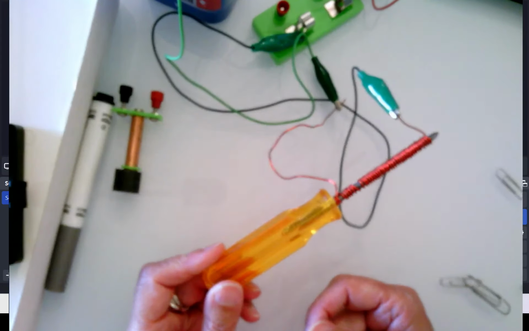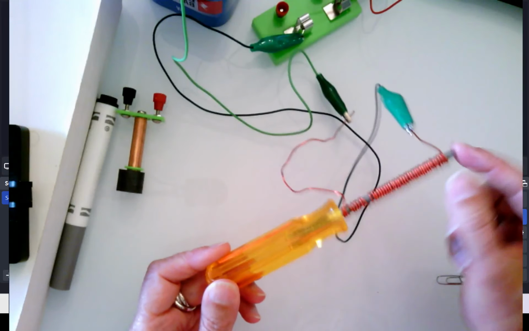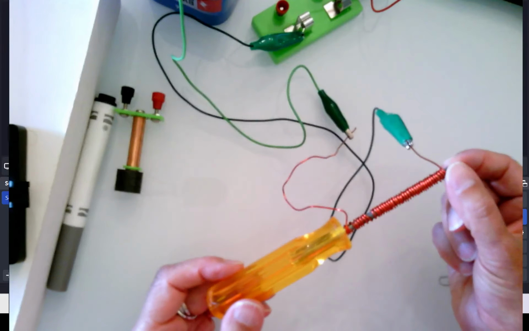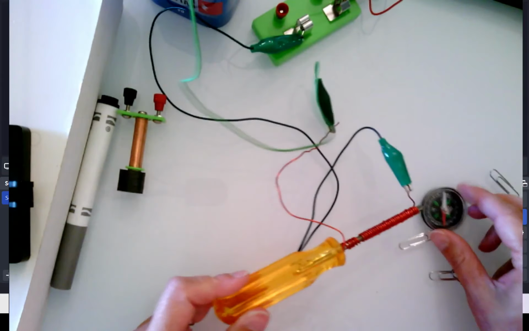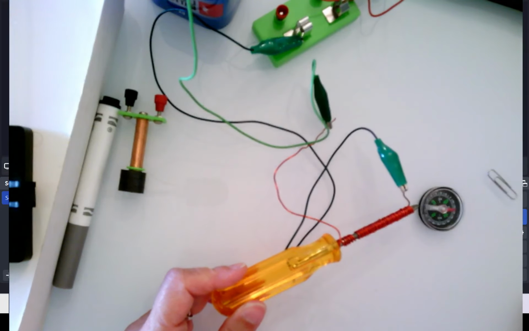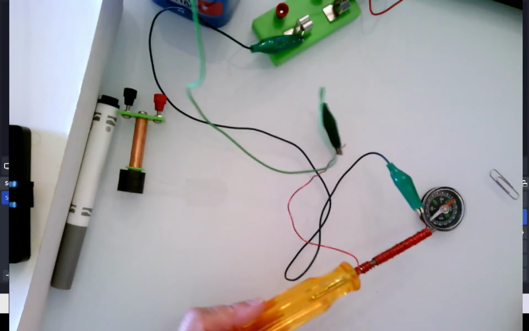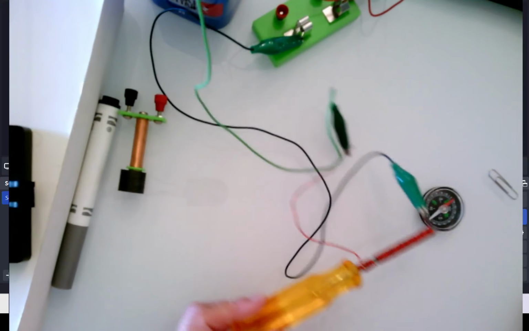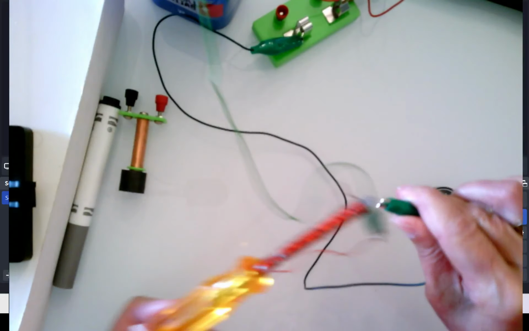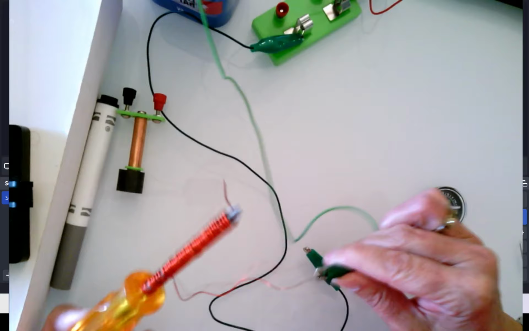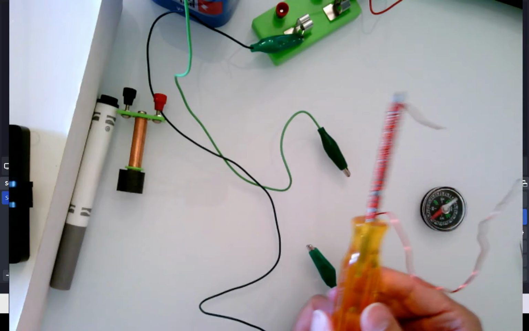Interestingly, even when I open the switch, some of the domains inside the iron core stay magnetized. So it's still going to be like a magnet. Even though the switch is open, it still behaves like a magnet. Okay, it keeps its magnetism. So it's like I have made my own permanent magnet. So it's not great if you want to use that to lift a junk car wreck.